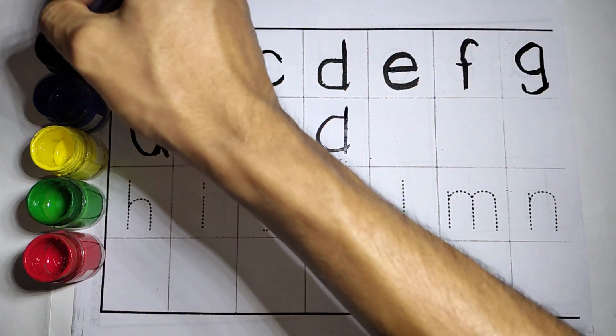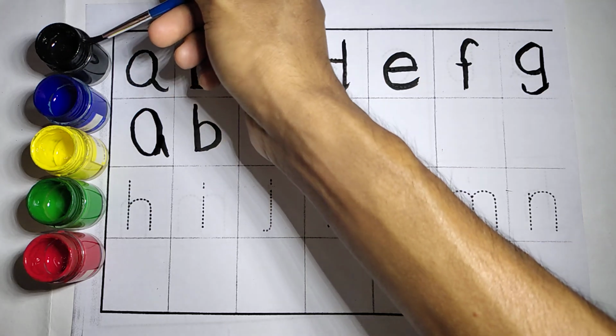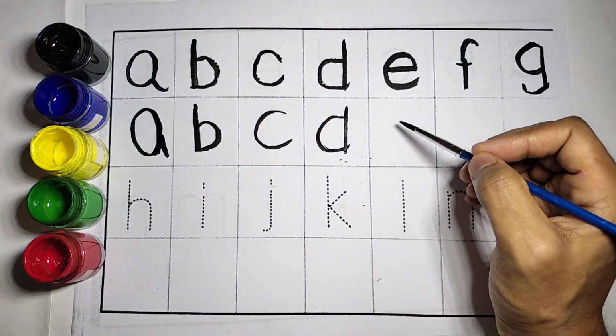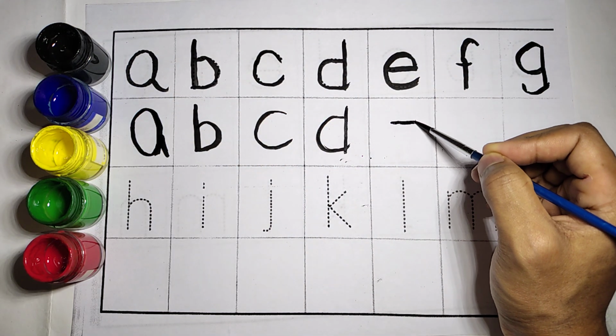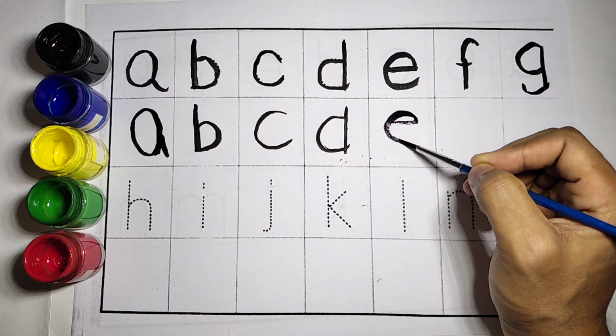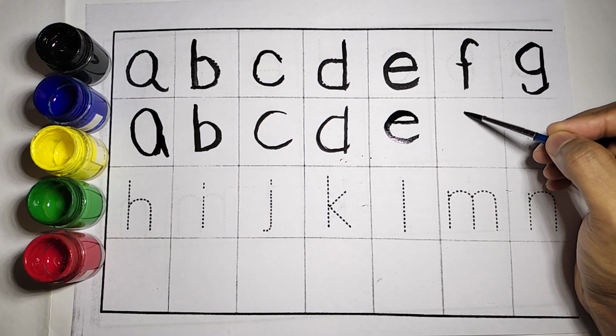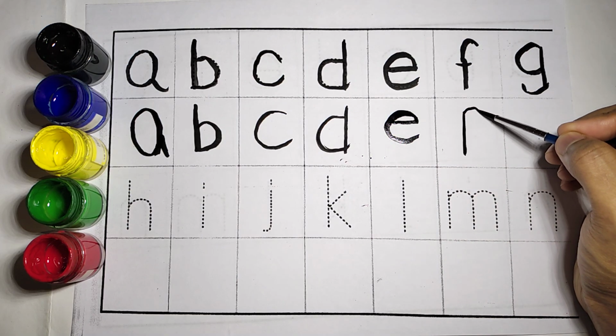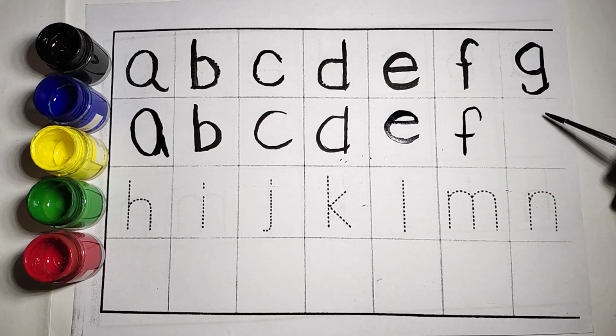Now we draw E. E for egg, E for elephant. The next one is F. Now we draw G.